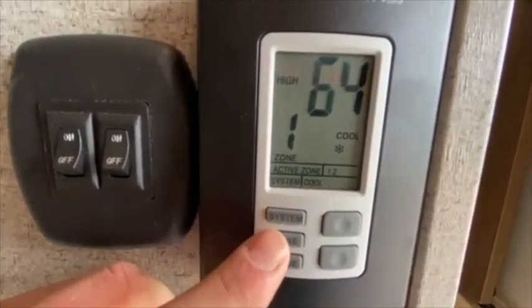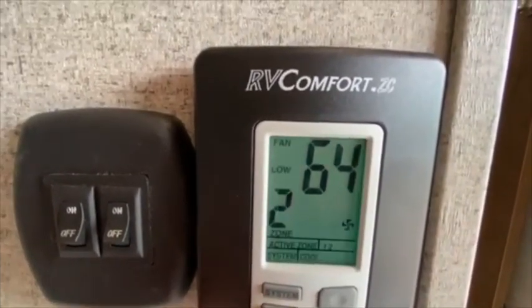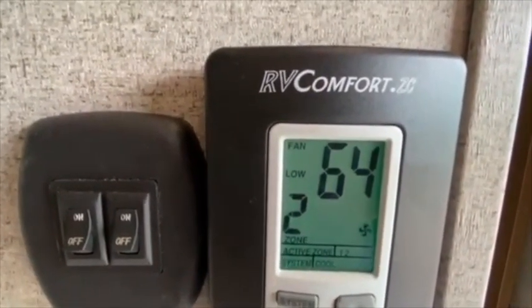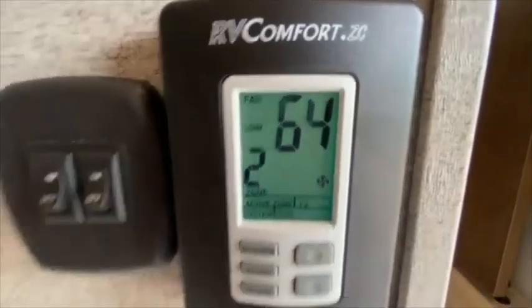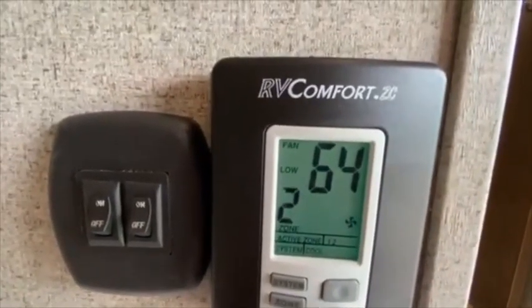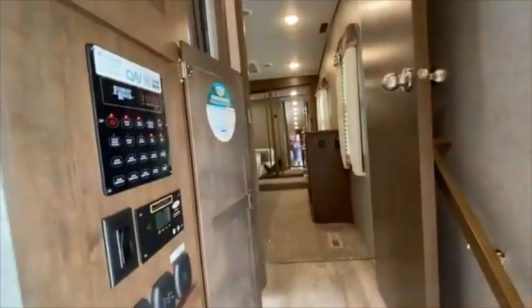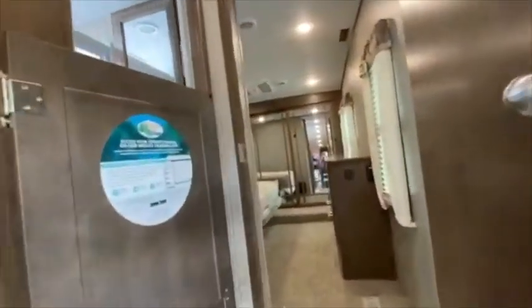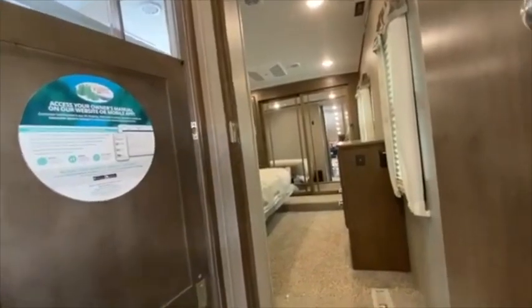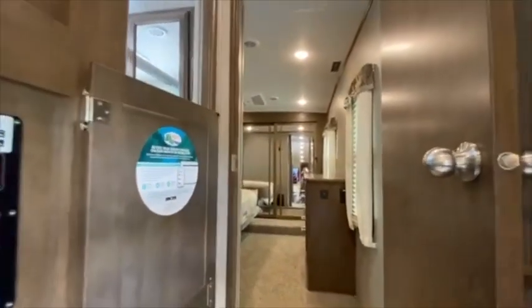If you tap the zone button, it's going to go to zone 2. And the same thing, you can set your temperature upstairs as well. There is a separate temperature sensor up there, so if you wanted to lower it a couple degrees, it may get a little colder up there for you.